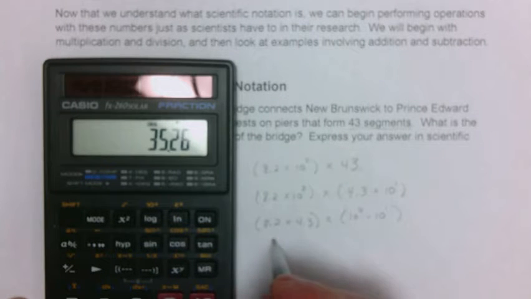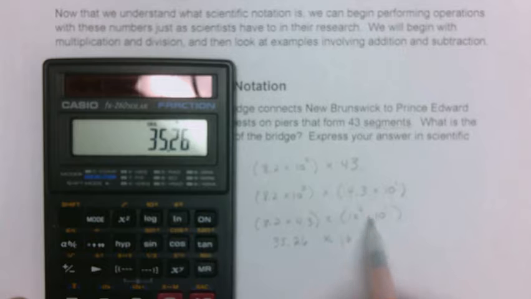If I use my calculator, I'm going to multiply the constants together. I have 8 and 2 tenths times 4 and 3 tenths, and that equals 35 and 26 hundredths, times 10 to what power? Well, if the bases are the same and we're multiplying, all we need to do is add the exponents. So that's going to give us 10 to the third power. So our answer now is 35 and 26 hundredths times 10 to the third power.